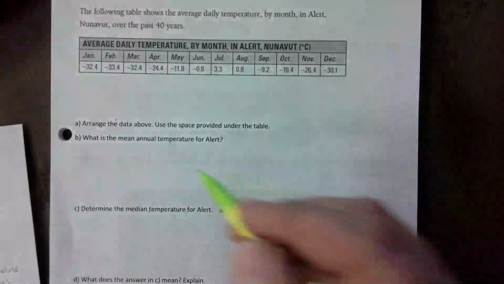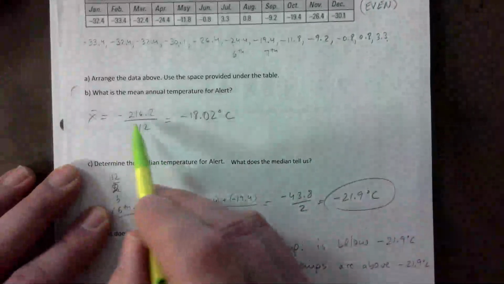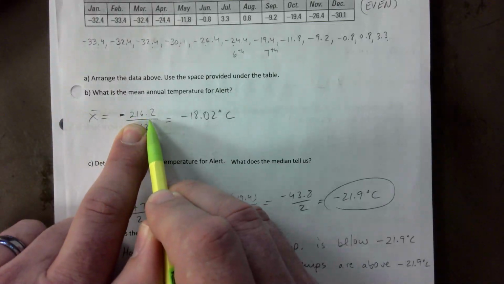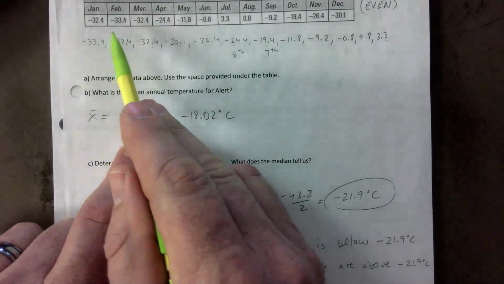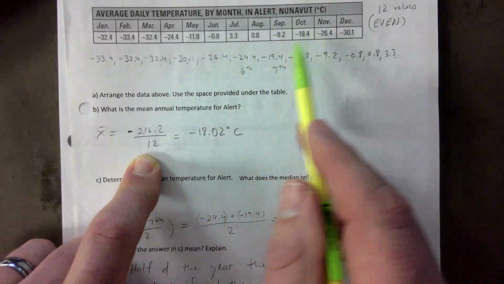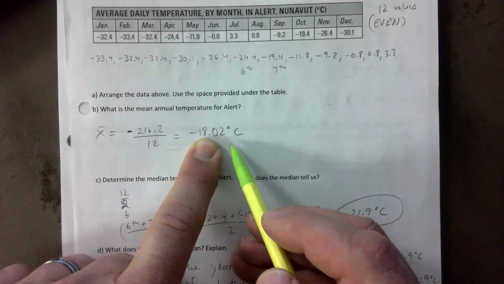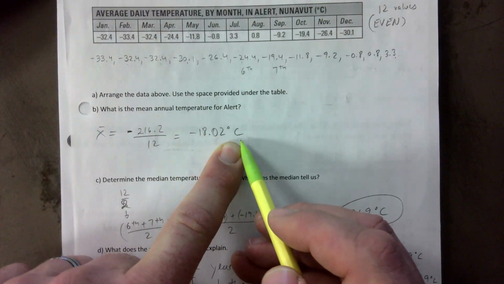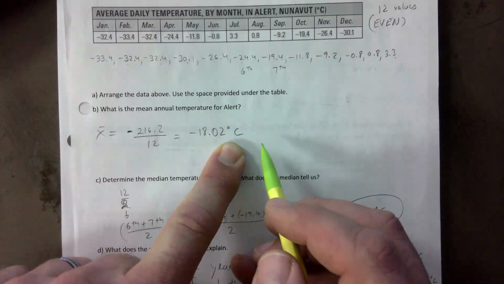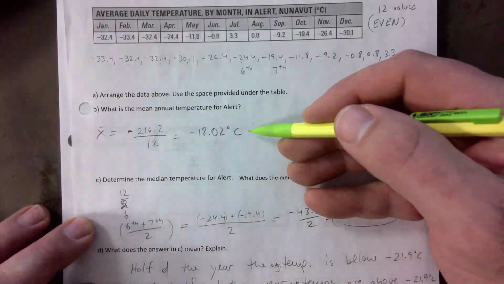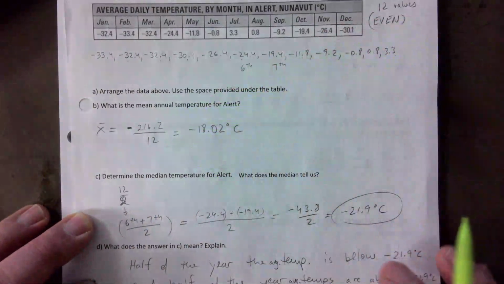Okay? So arranging, and the mean, you should be comfortable adding your negatives, right? You get negative 216.2 divided by 12 days, or sorry, 12 months here. So on average, it's negative 18.02 degrees Celsius in Nunavut. It's like, wow, that's pretty cold, right? On average. So you figure that out. That shouldn't be a big issue there.